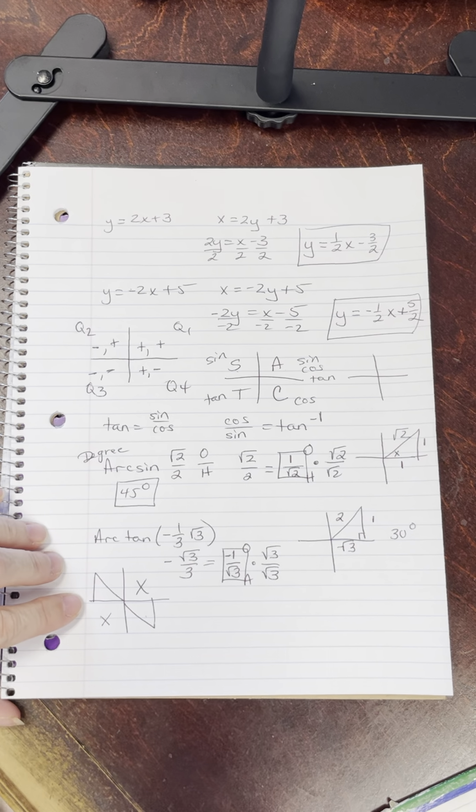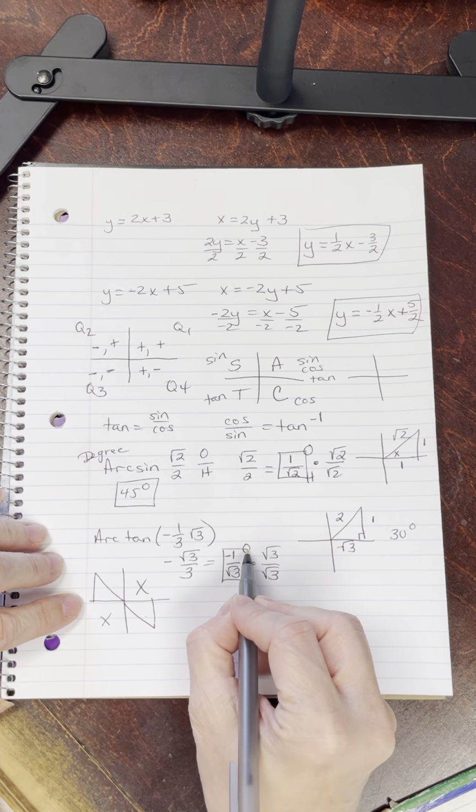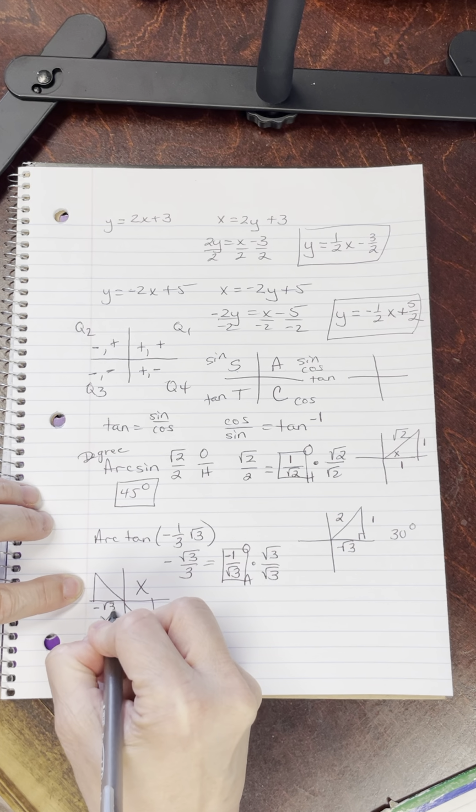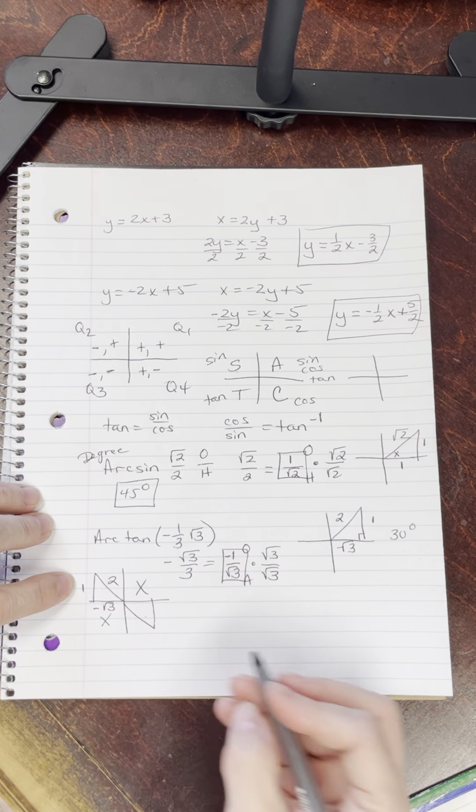So let's relabel that. In this case, opposite will not be -1. The negative will attach to the adjacent of root 3. So this is negative root 3. This would be +1, hypotenuse of 2. This is still 30 degrees in here. And so my answer would be, if I go from 0 over, I'm shy of the 180 line by 30 degrees, which would give it 150 degrees.